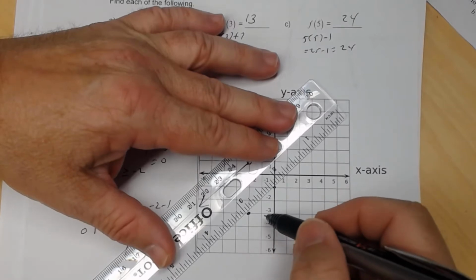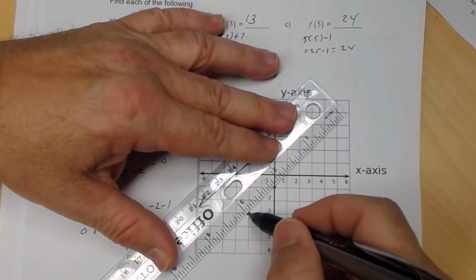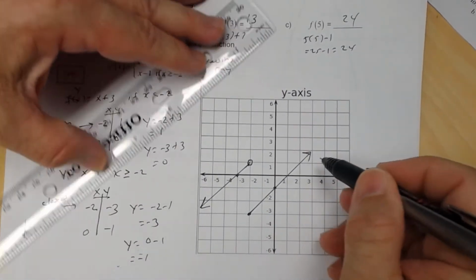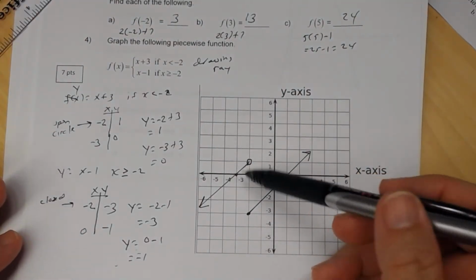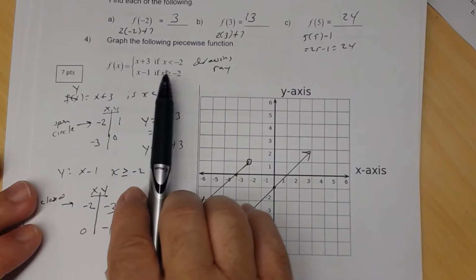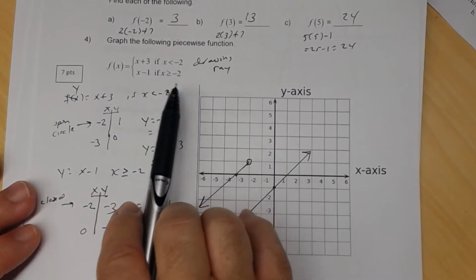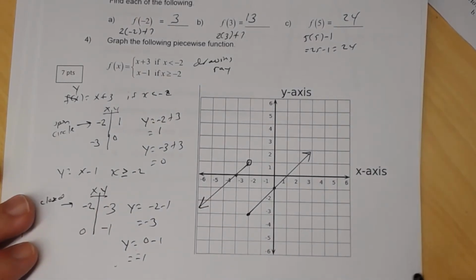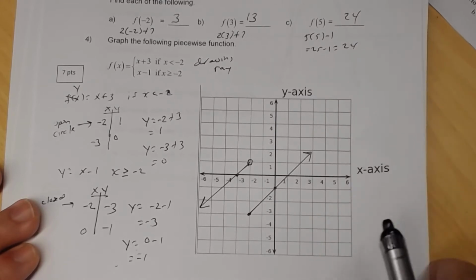So when you graph this, you're going to get something that looks like this. All right, and there's a graph. So this graph is made up of two rays because these are linear functions right here. Now they're rays because your domain's restricted. All right, so that's number 4.